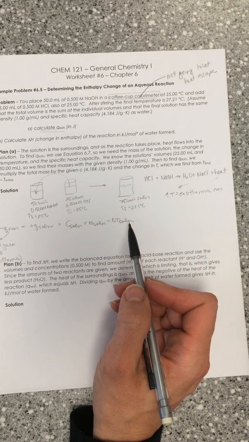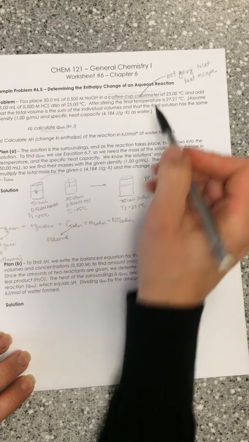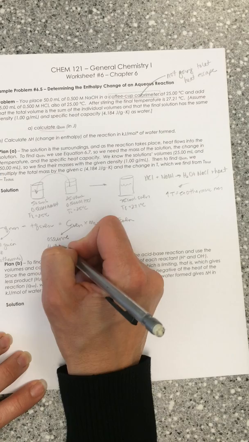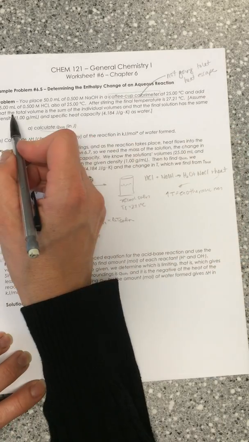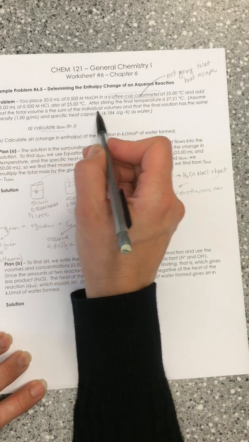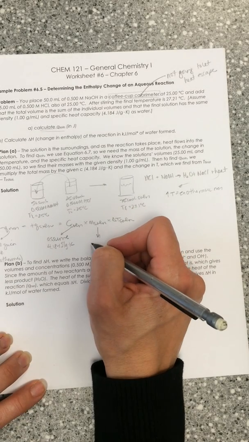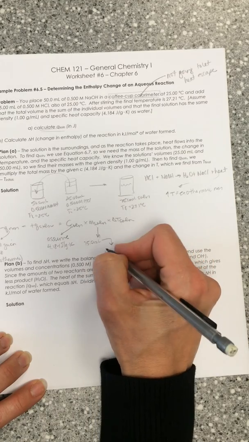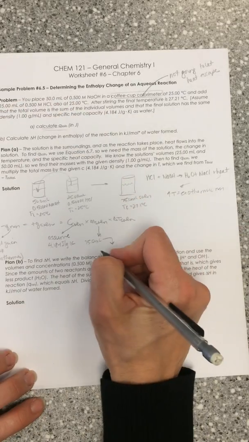So the information that we need: they tell us to assume that the solution has the specific heat capacity of water. So we're going to assume that it's 4.184 joules per gram Kelvin. Mass of the solution, we're going to assume that the total volume of the solution is the sum of the individual volumes and that the final solution has the same density as water. So we can figure out the mass of the solution by taking the volume and translating that into mass, so 75 grams.